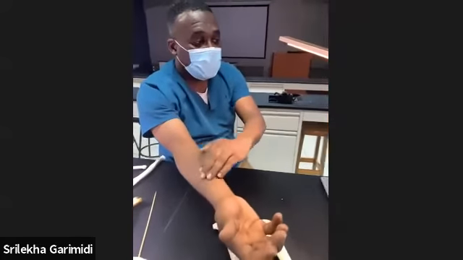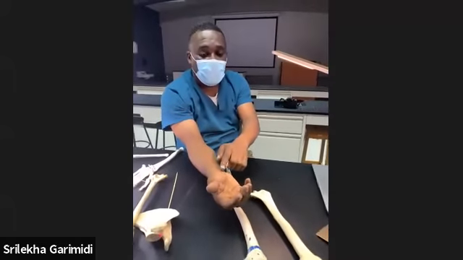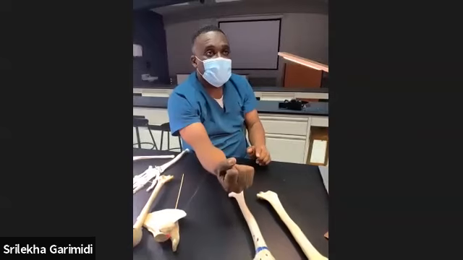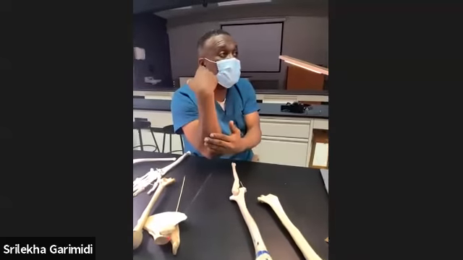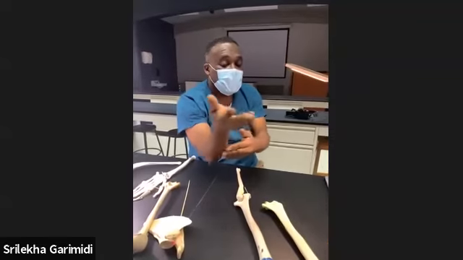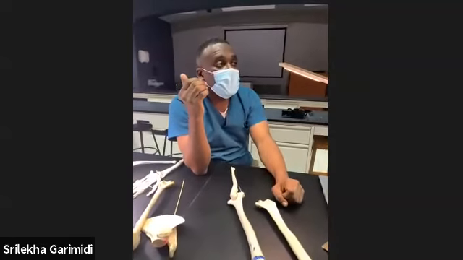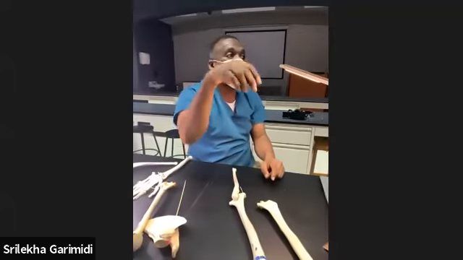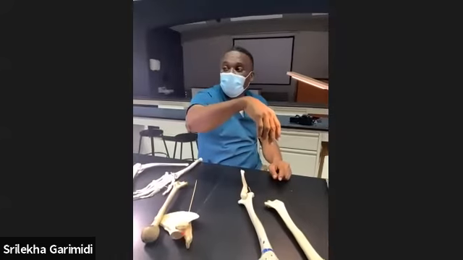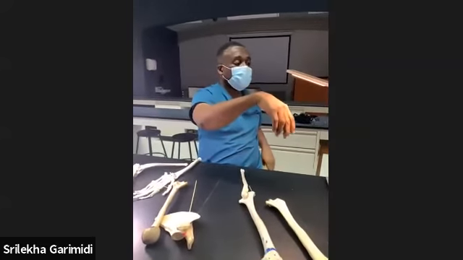The muscles in the flexor compartment of the forearm either flex the wrist or flex the digits. The muscles in the extensor compartment extend the wrist and extend the digits. If the radial nerve is damaged, you know what the patient is going to have? He's going to have this. You know what this is called? Wrist drop. Okay? Wrist drop.